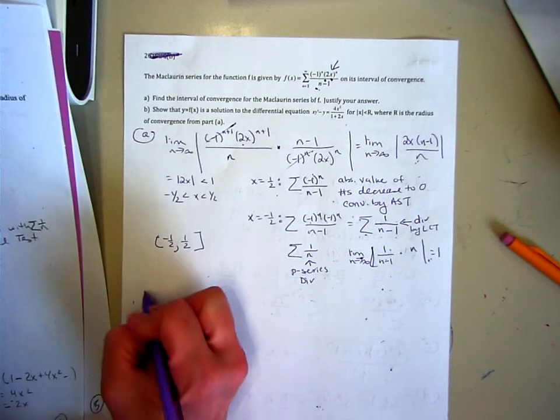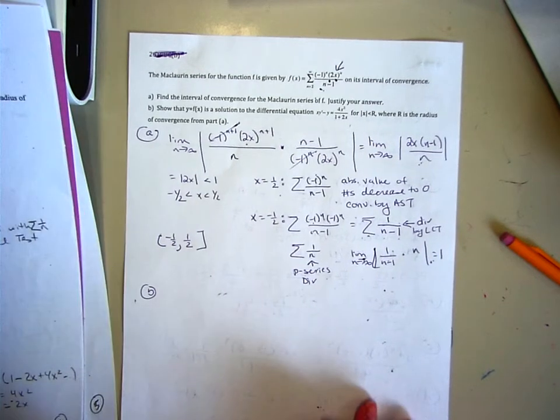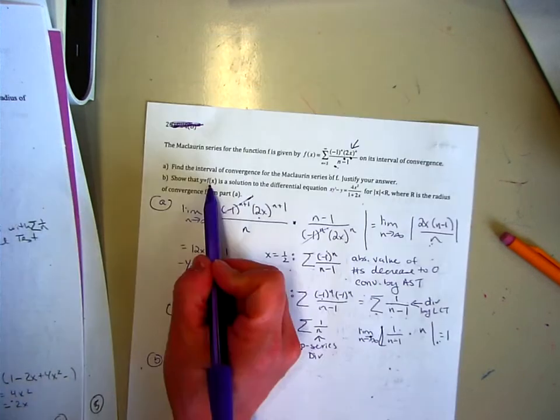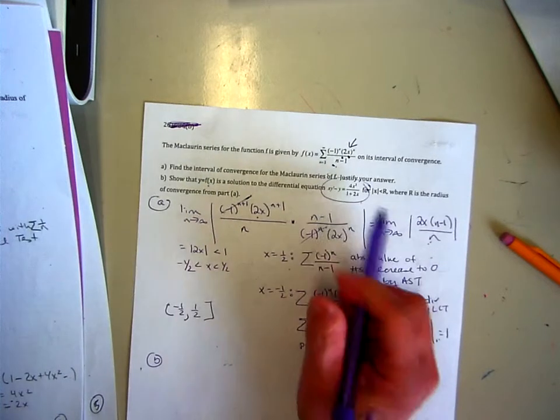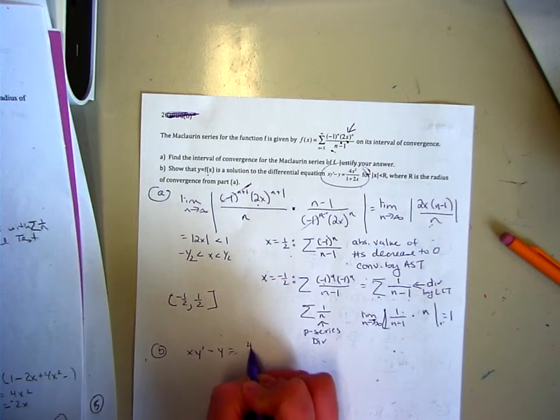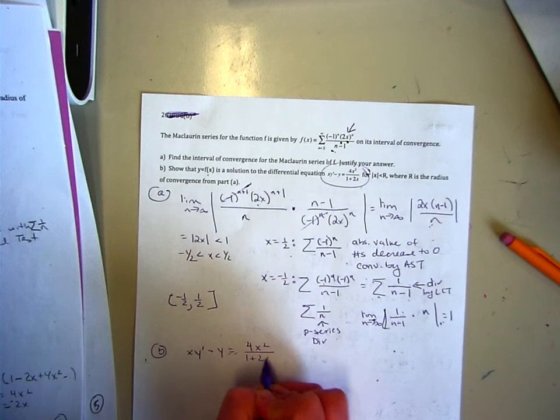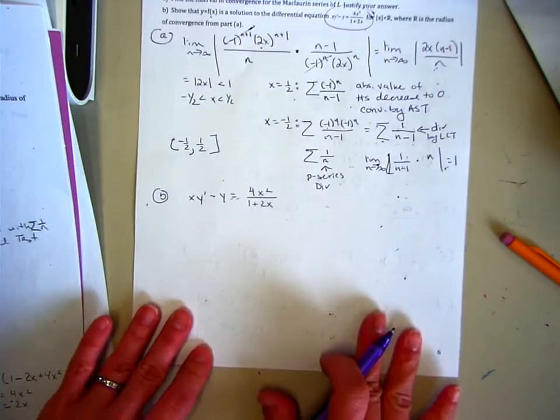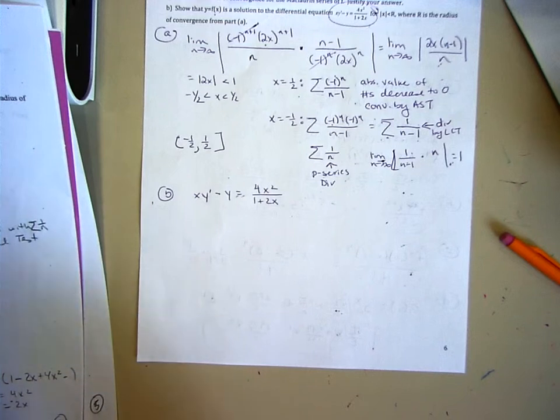Part B. Show that y equals f of x is a solution to this differential equation. So they want you to show that this is a true statement. Okay, again, there's a couple ways you can go about it.